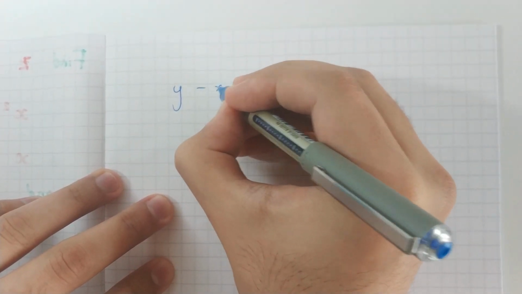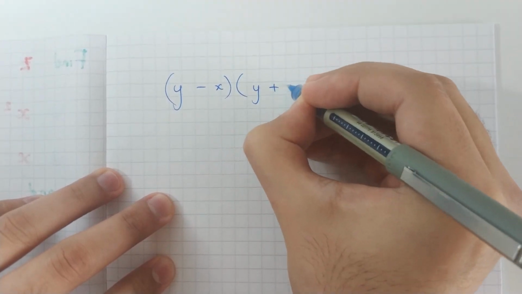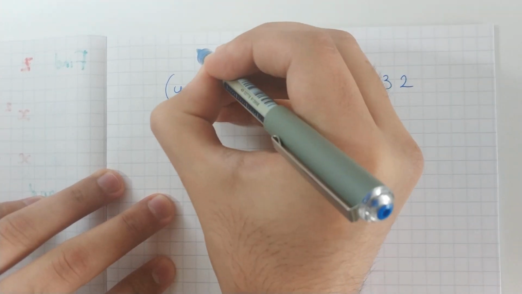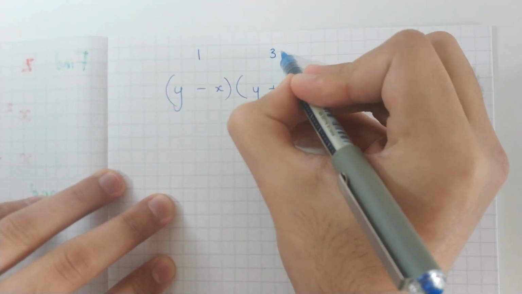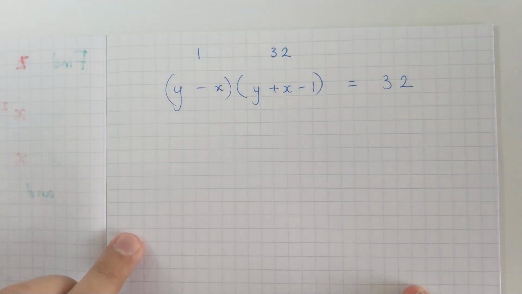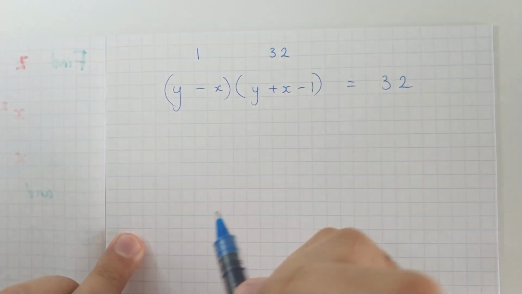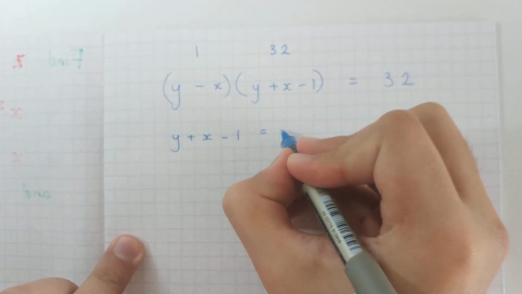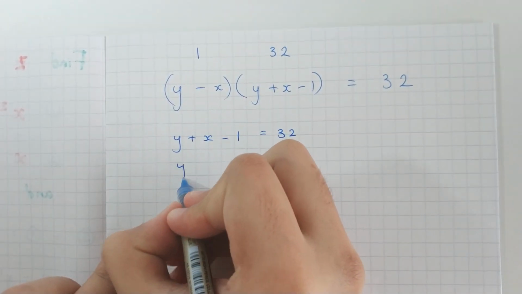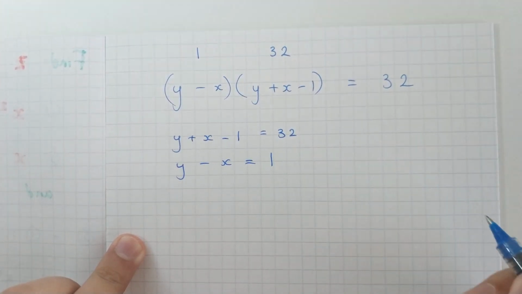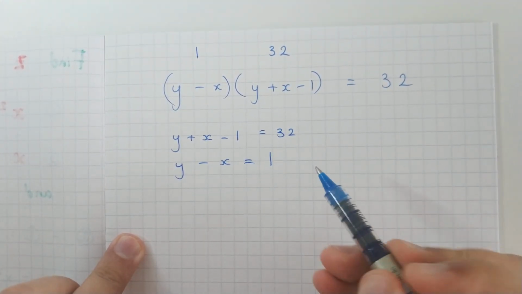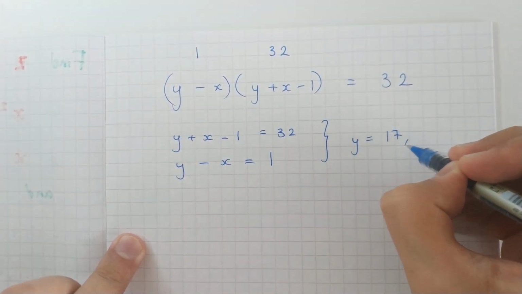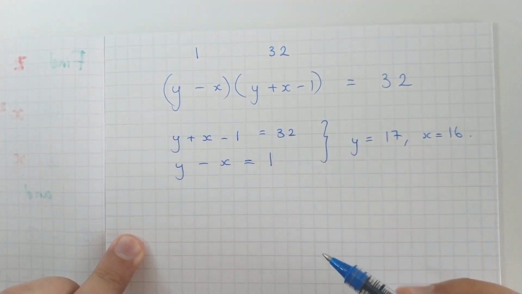So we had that y minus x and y plus x minus 1 equals 32. And of course we also said that this must be 1 and this must be 32. And at this point now all we have to do is solve the simultaneous equations. Y plus x minus 1 equals 32 and y minus x equals 1. And it's pretty obvious to see that y is going to be 17 and x is going to be 16, but I will go ahead and quickly do the method.